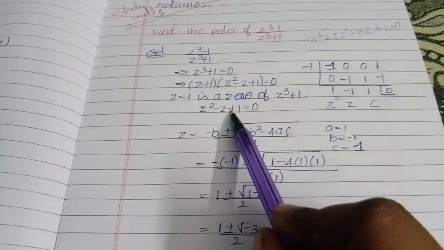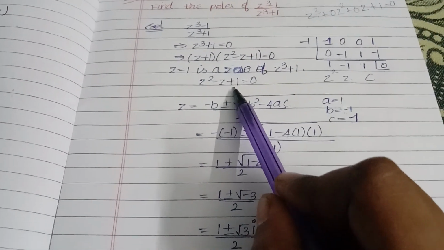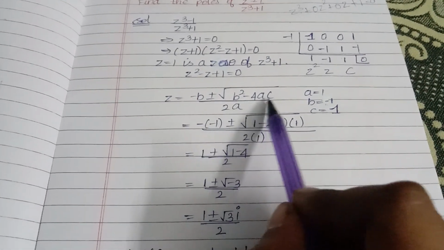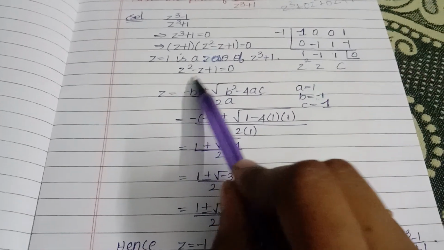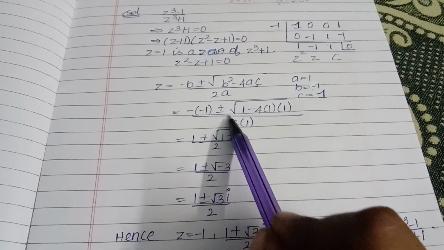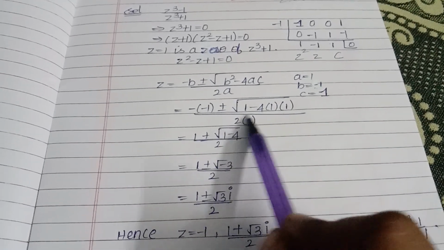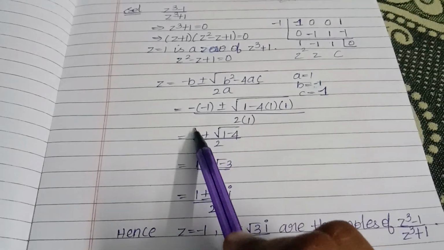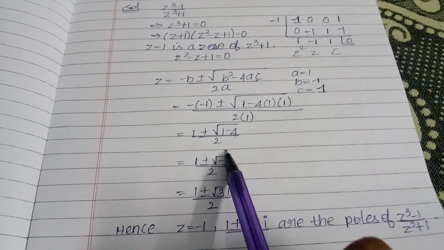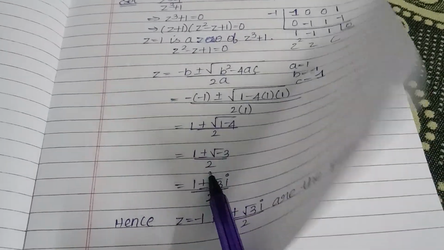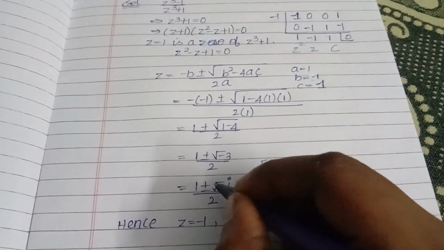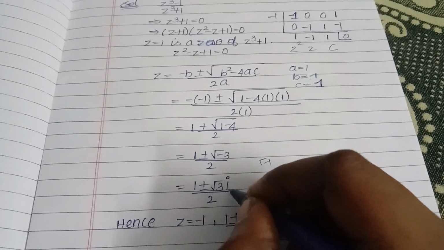How do we find them? It cannot be factorized by the trial method, so we use the formula z = (-b ± √(b^2 - 4ac))/2a. Here a is 1, b is -1, c is 1. If we substitute, instead of b we substitute -1: z = (1 ± √(1 - 4·1·1))/(2·1). If we simplify, we get (1 ± √(1 - 4))/2, that is (1 ± √-3)/2. If we take out a -1, the root of -1 is i, so that is placed here: (1 ± √3 i)/2.